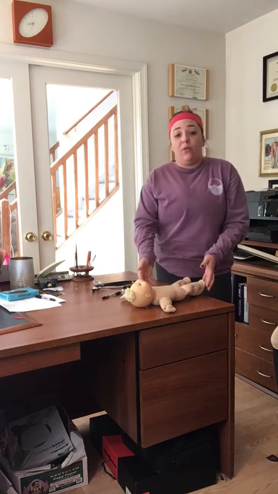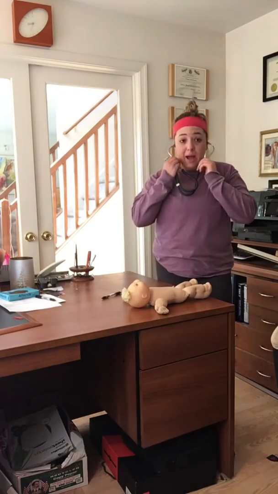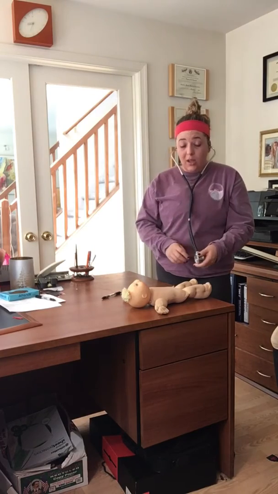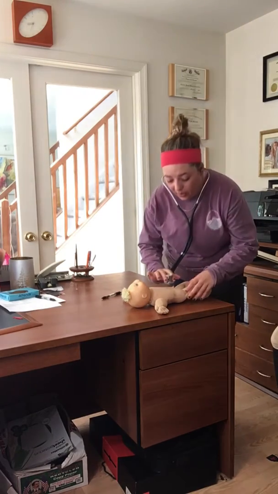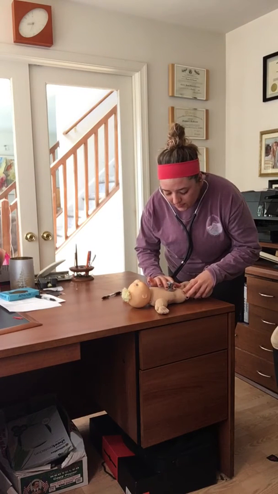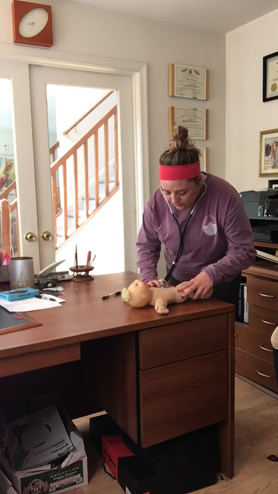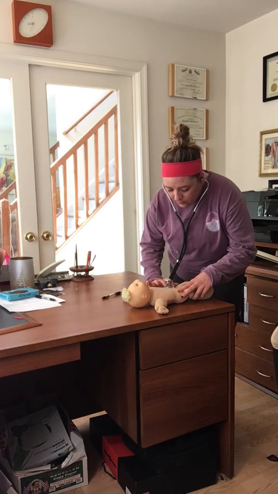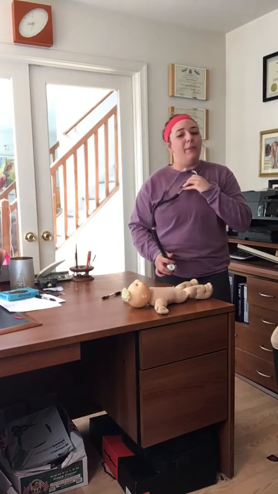All right, then I will move on to the abdomen. I will want to once again make sure that there's bowel sounds present in all 4 quadrants. I would always want to auscultate first because I wouldn't want to interrupt anything that's going on internally. Bowel sounds are present in all 4 quadrants. They seem a little on the hypoactive side.